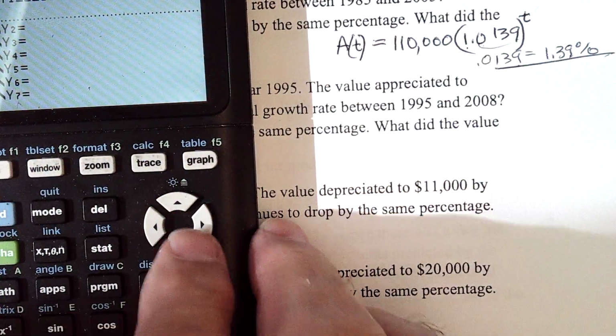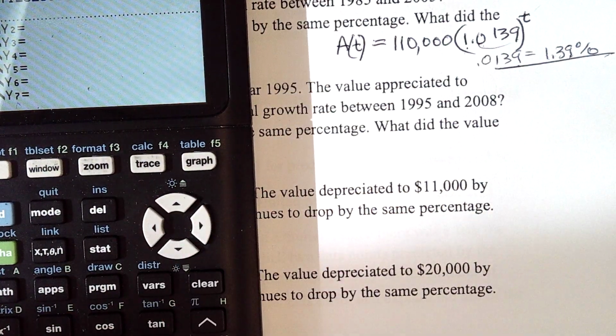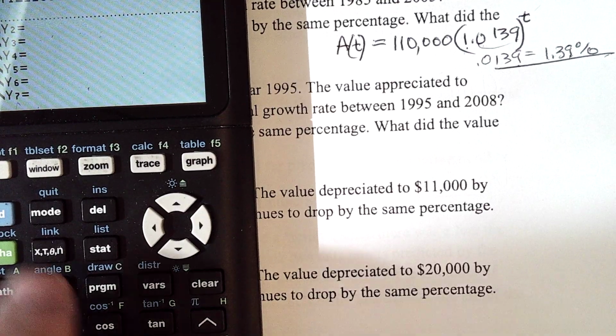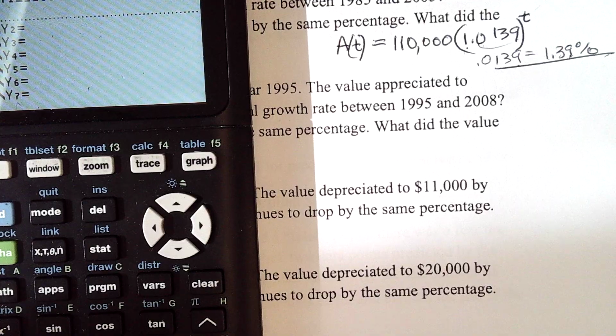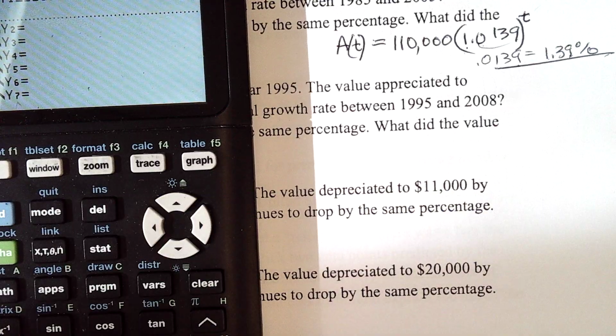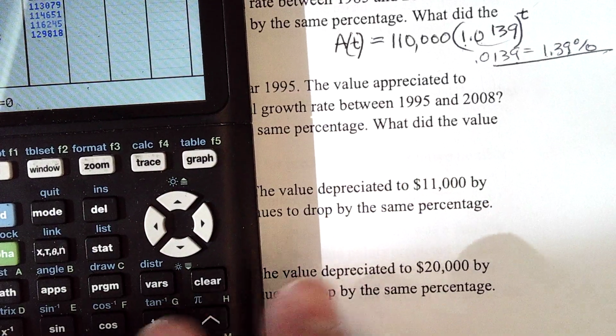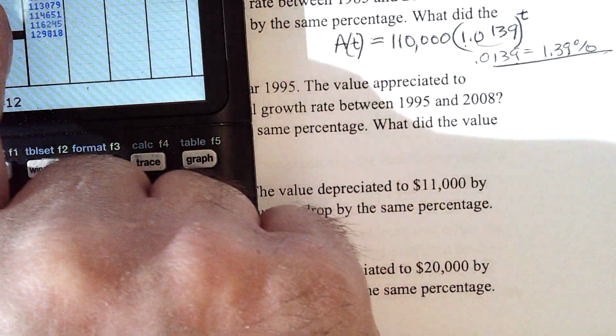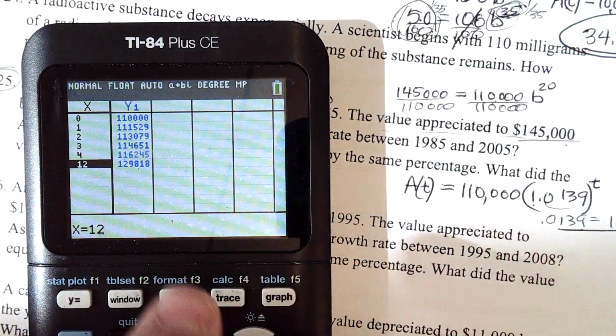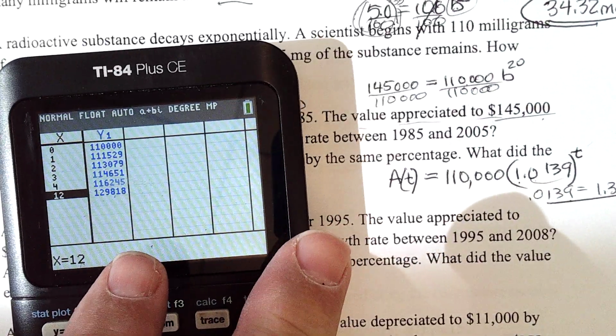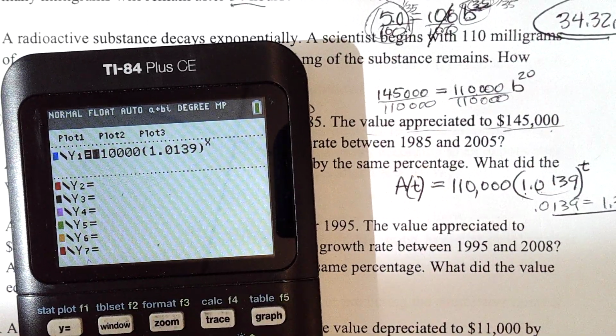So I'm just going to put the model in. 110,000. One more zero in there. 110,000 times 1.0139, close parenthesis to the x, and then go to the table, and I want to figure out what it's going to be. So you can see at times 0 is 110,000. Here's the model I typed in.